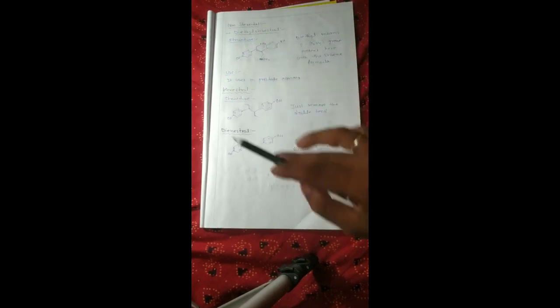Every drug is attached with the Stilbene formula. All three drugs are attached with a Stilbene formula. So you should remember the Stilbene formula as I mentioned before.